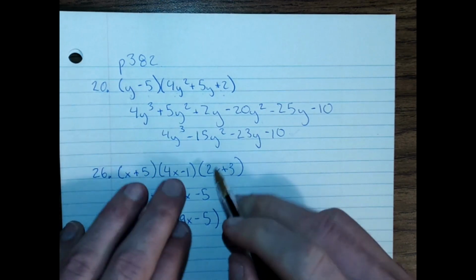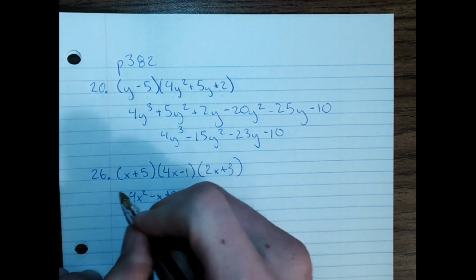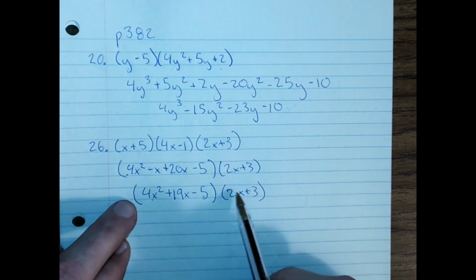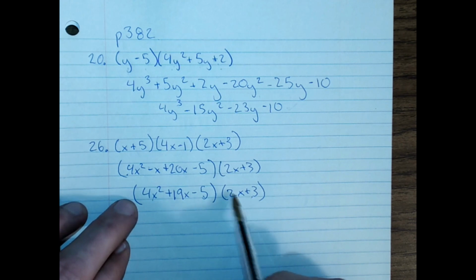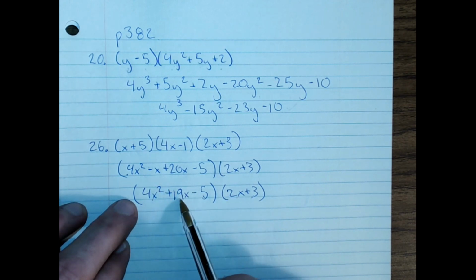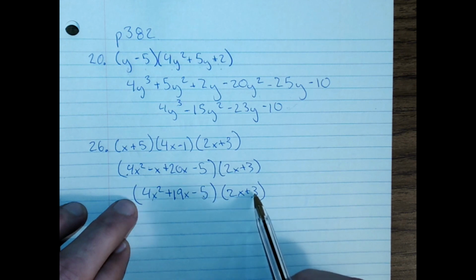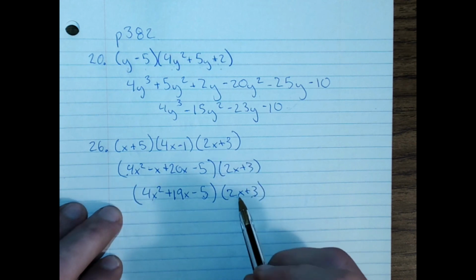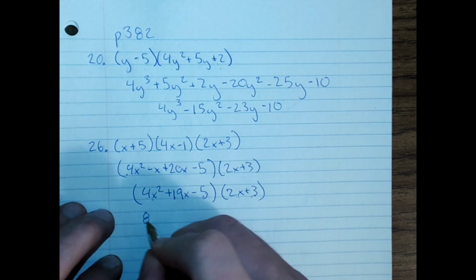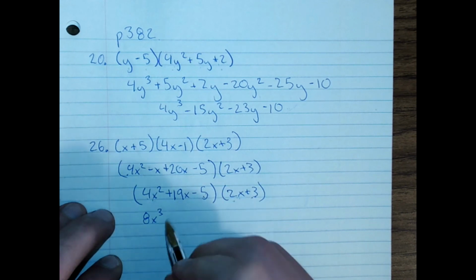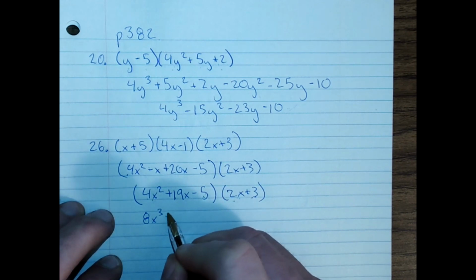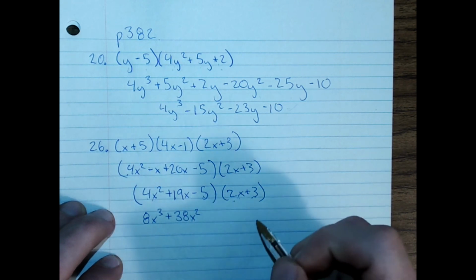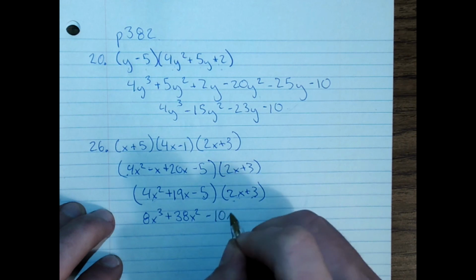But all of that is still being multiplied by the 2x plus 3. So we make sure that each term in the trinomial is multiplied by each term in the binomial. 2x multiplies the 4x squared, the 19x, and the negative 5. And then 3 multiplies the 4x squared, the 19x, and the negative 5. 2x times 4x squared is 8x cubed. 2x times 19x is positive 38x squared.